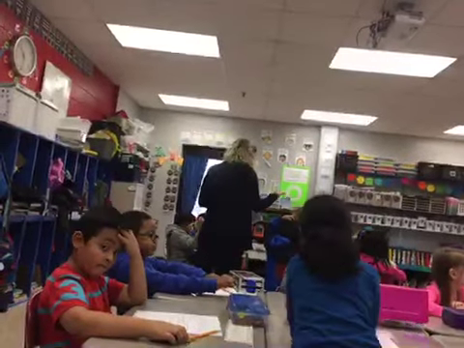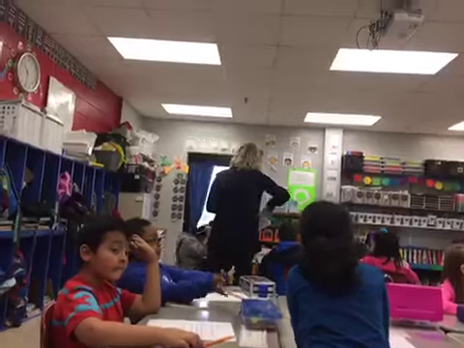Noemi, how did you organize your data? How did you and Mark organize it? Did you put it in a tally chart, a bar graph, or a picture graph? Okay, so write that.